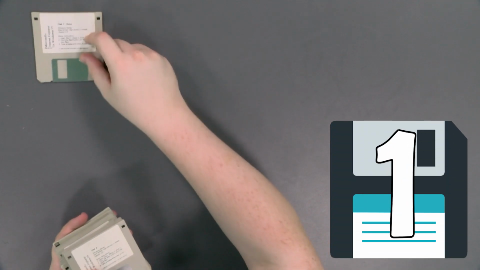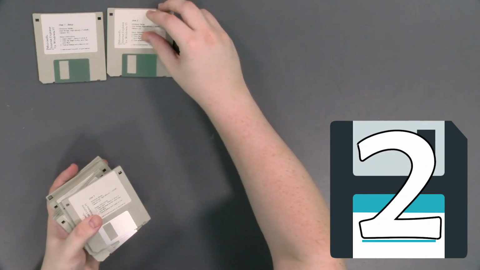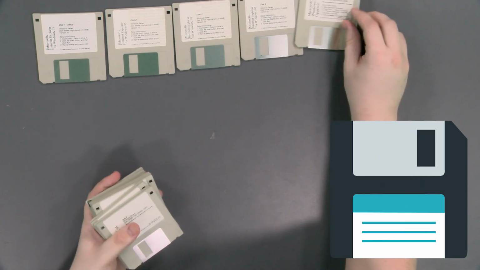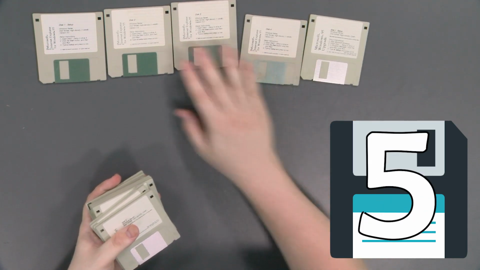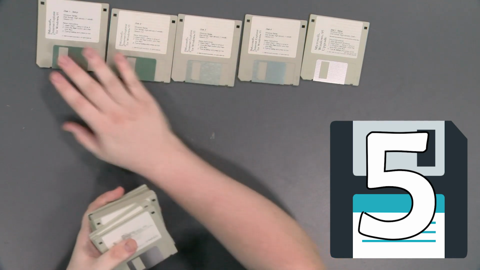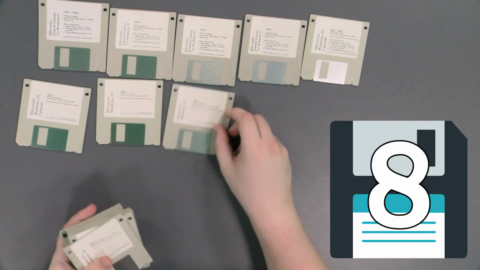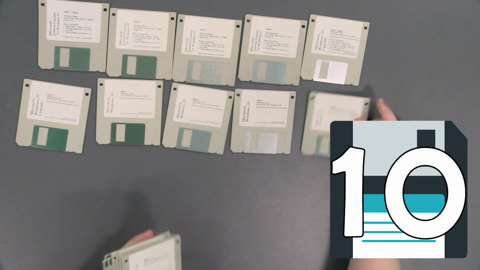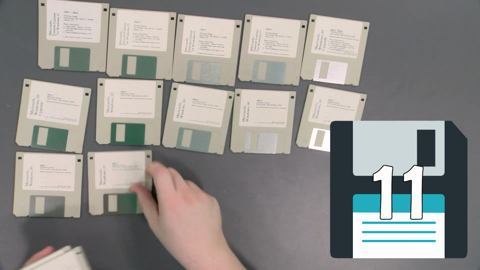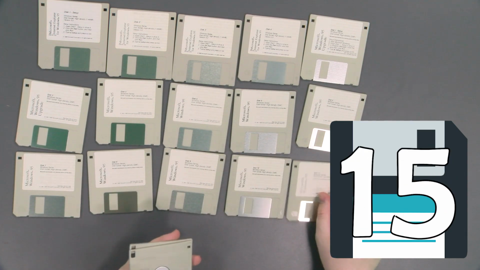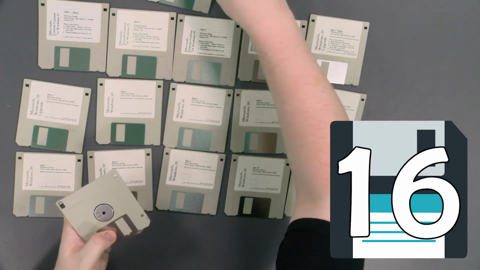Let's see if I can do a nice little thing. 1, 2, 3, 4, 5. That's a little too slanted, Jacob. Let's fix that. You know what? Close enough. 6, 7, 8, 9, 10, 11, 12, 13, 14, 15, 16.